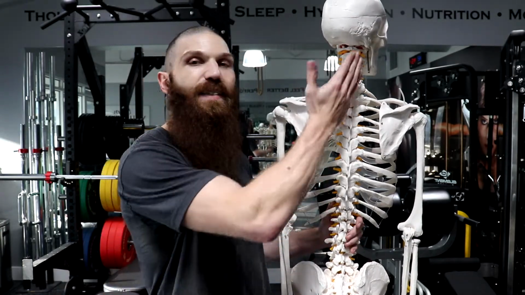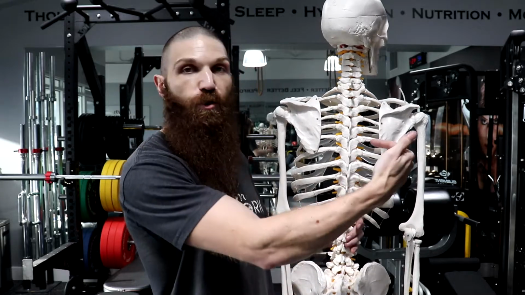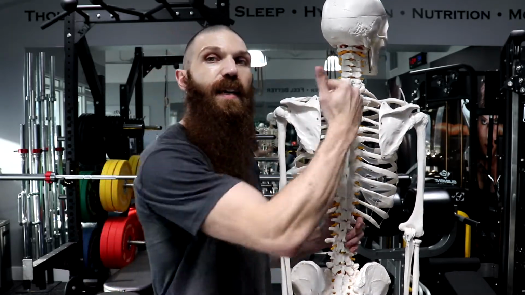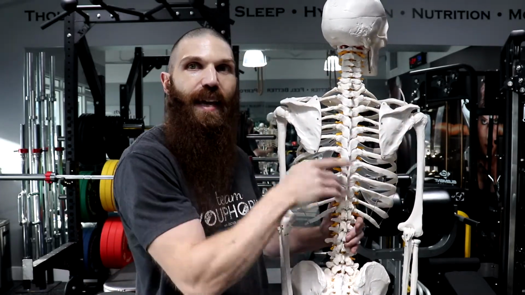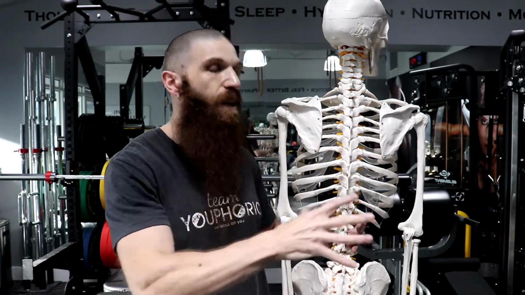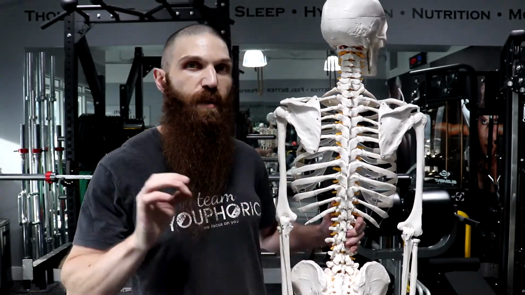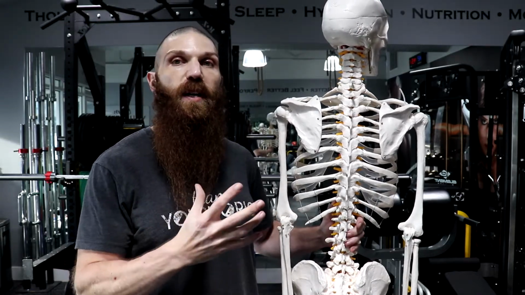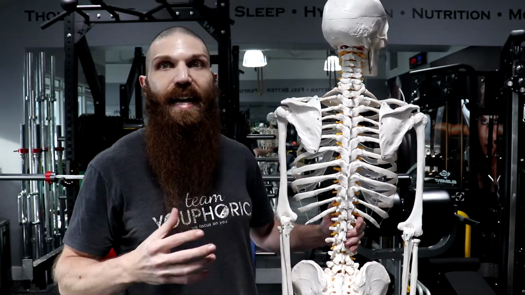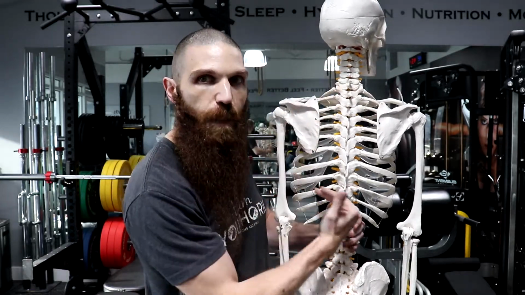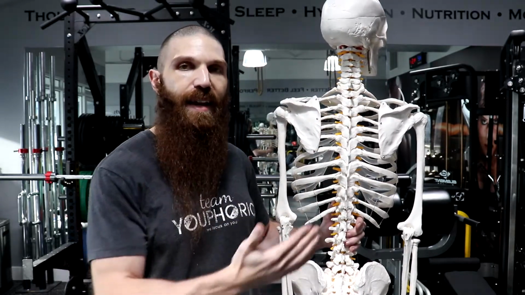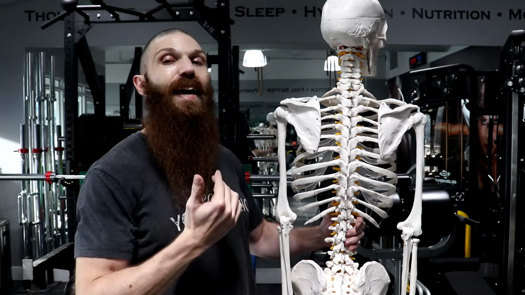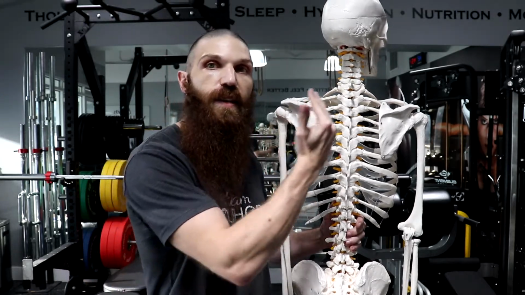A C-shaped curve, as the name implies, is when the spine looks like a C and it's translated to the left, and a reverse C is when it is shaped like a reverse C and the spine is translated to the right. With regard to scoliosis, there's a convex side and a concave side. The convex side is where the muscles are very long and taut, and the concave side is where the muscles are very short and tight. So on a C-shaped scoliosis, the convex side is the muscles on the left side, and the concave side is the muscles on the right side.